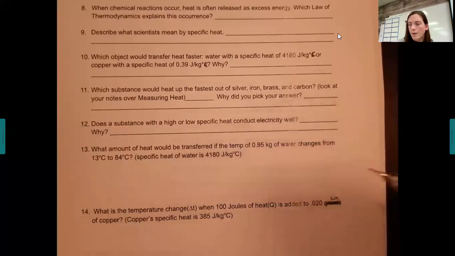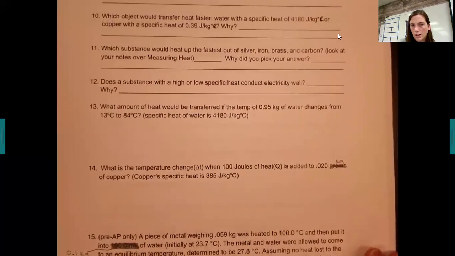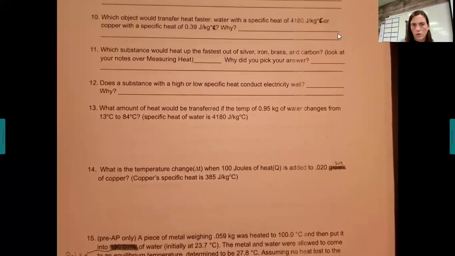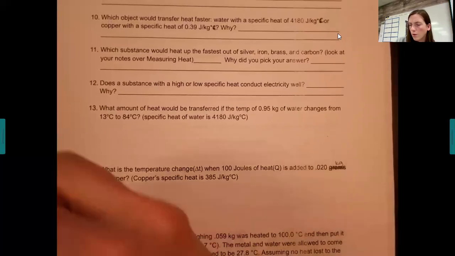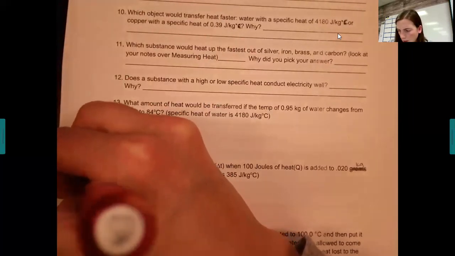All right. So now for 13, 14, and 15. For number 13, and with all of these, we're going to be using the Q equals mcΔT equation.